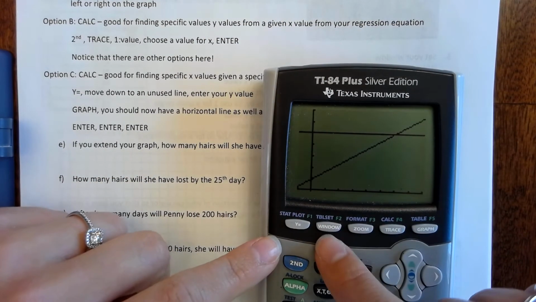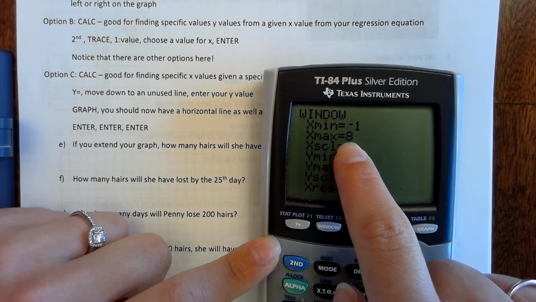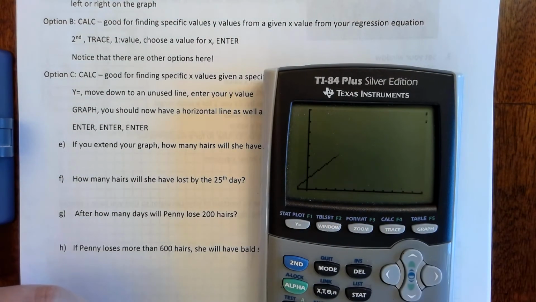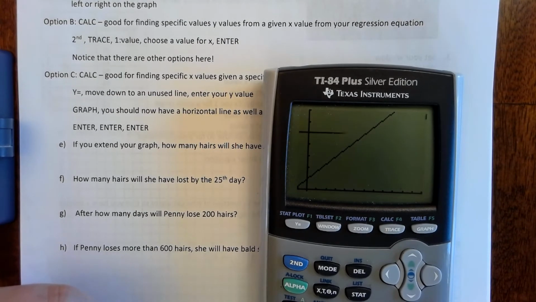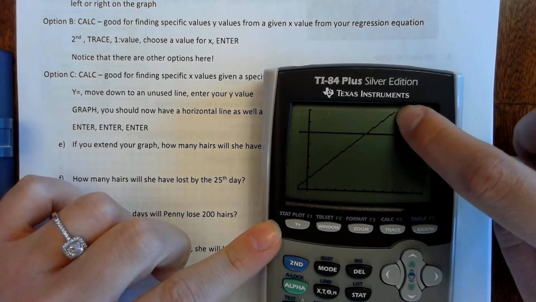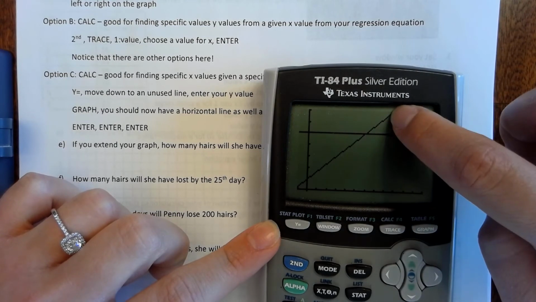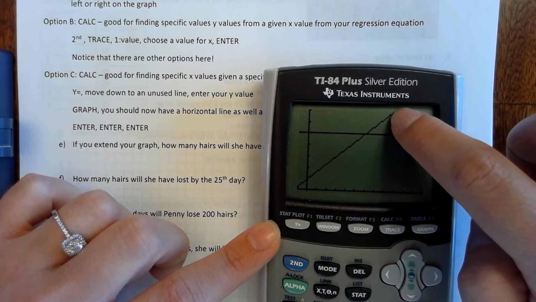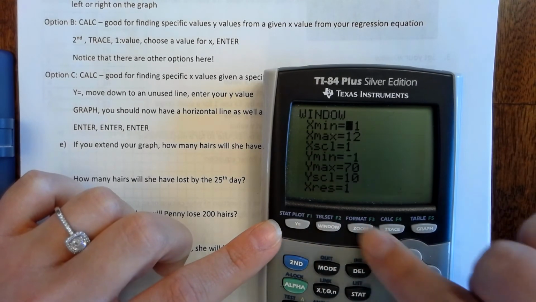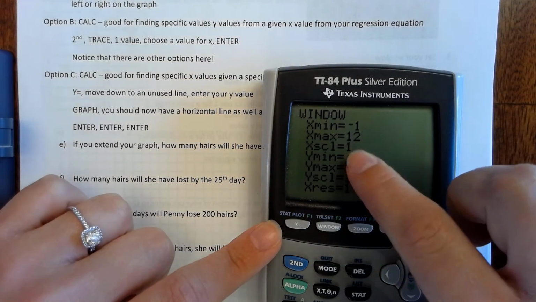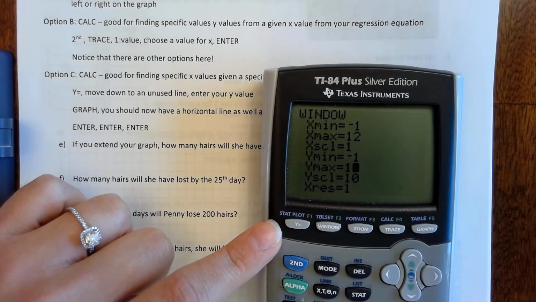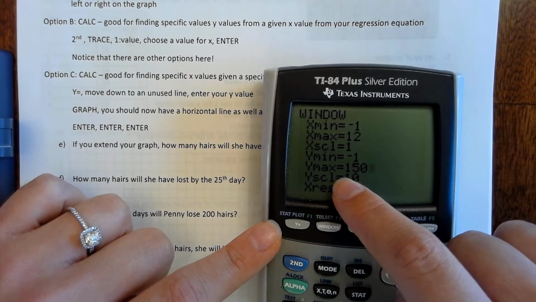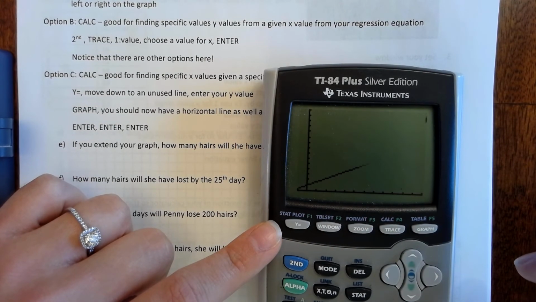So what I have to do is go back to my window. I want my x max to be at least 10. Let's make it even 12, just for fun. And what I might have to do now is, this is kind of around 9 days maybe. I might have to go up a little bit further so I see a little bit more of the picture. So going back to my window, this is where we're just going to have to play with our window a bit. Let's make our y max like 150, just so I don't have to do this again. I'm just making it quite a bit bigger, just so I can see everything again.